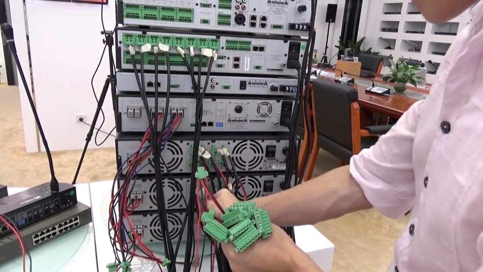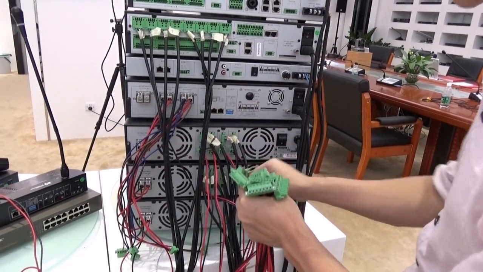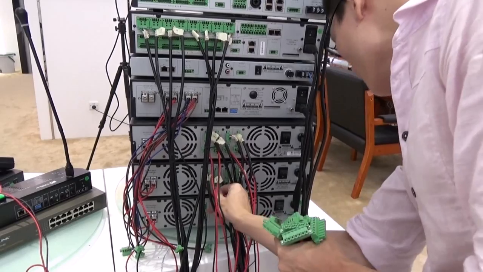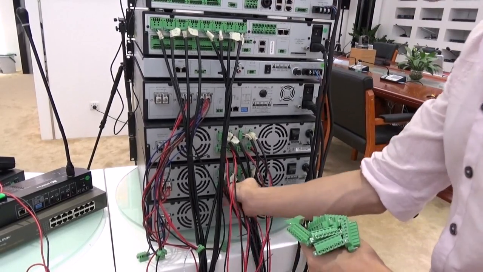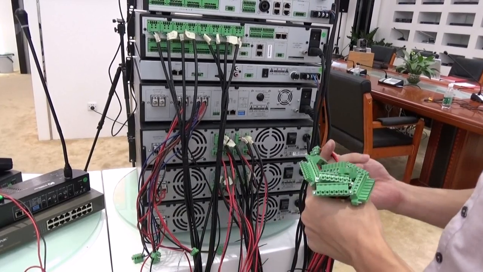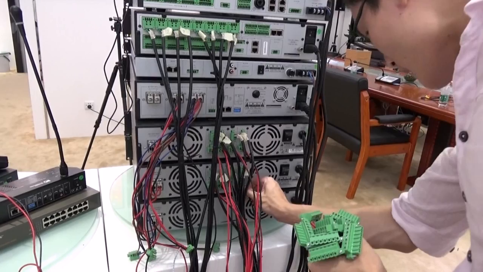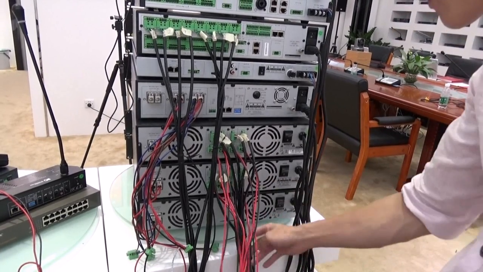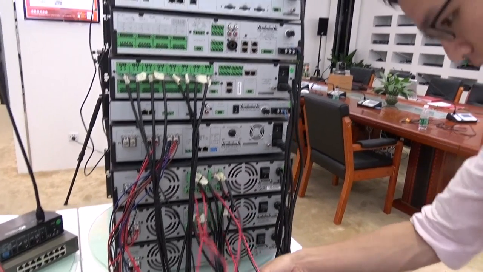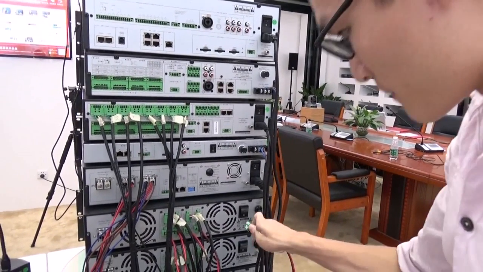Zone 5. And 6. Okay. This is 8. And we have also 7. So the 7 is on where? 7 here. Okay.